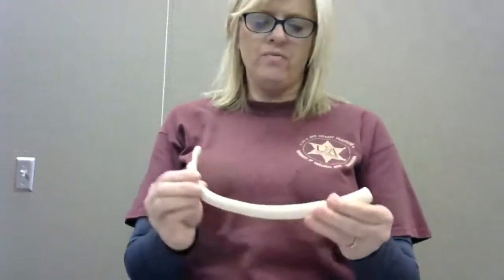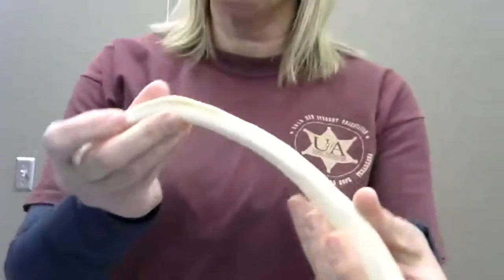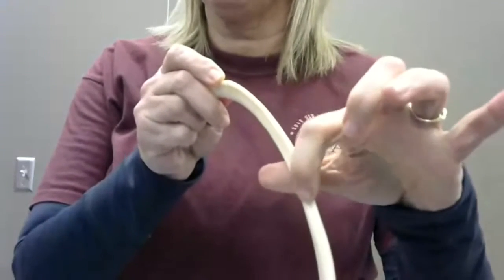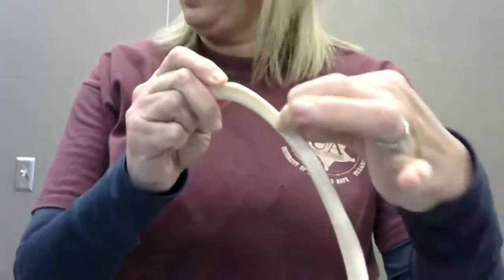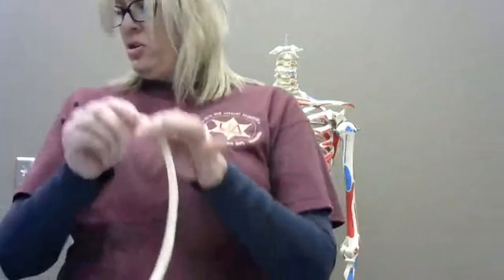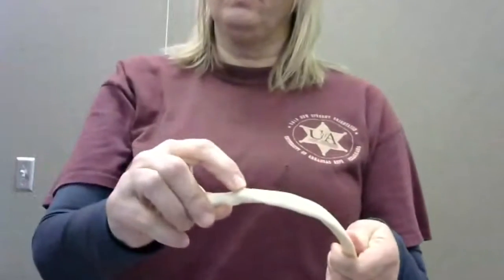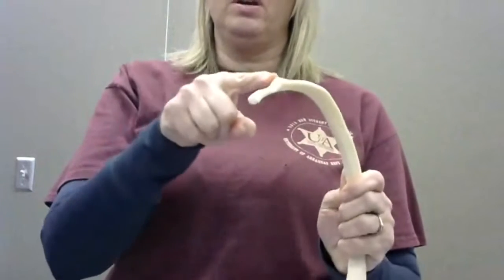We also have the costal groove here, and that is kind of hard to see, but you can see right there, there's a groove right here. So that is the costal groove. And then we also have the shaft of the rib, and then the tubercle. This point coming up here, we've got the tubercle.